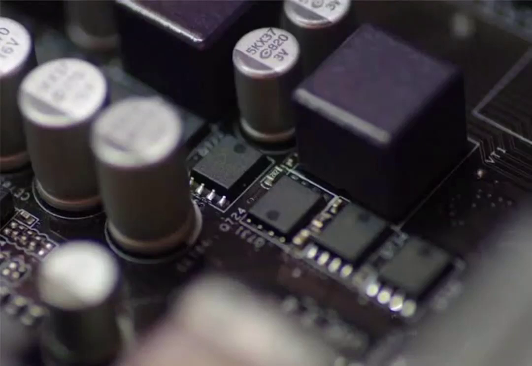What is MOSFET? The MOSFET, which stands for Metal-Oxide-Semiconductor Field Effect Transistor, is a switch that allows or disallows current to pass through an electric circuit.